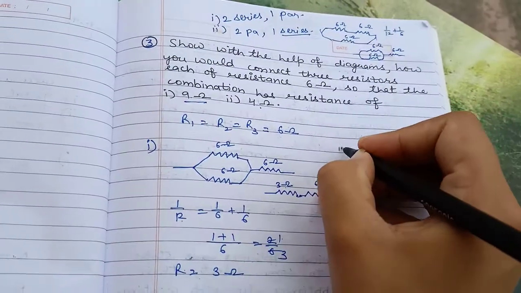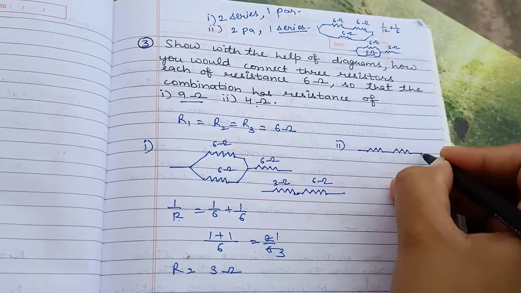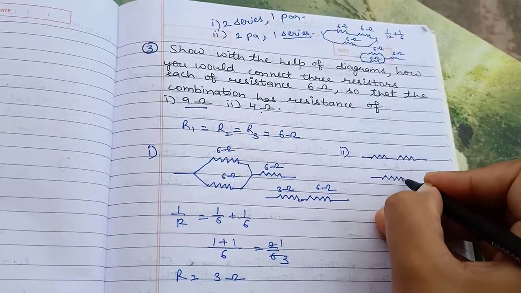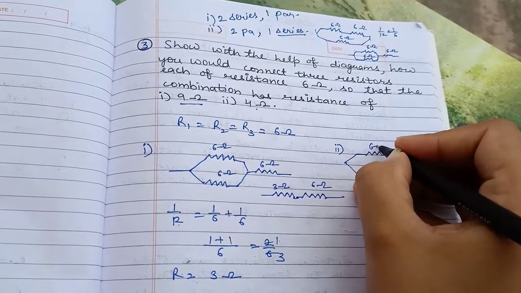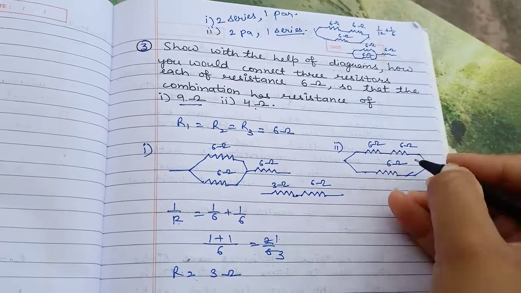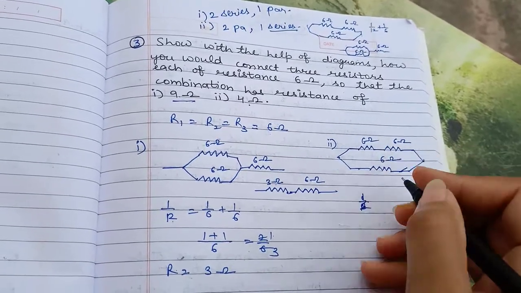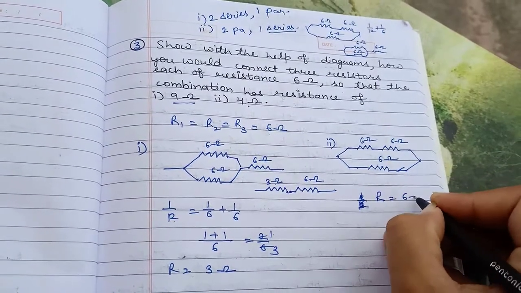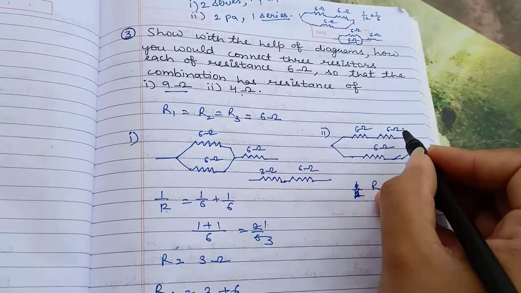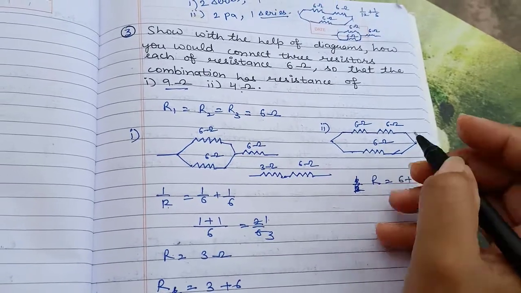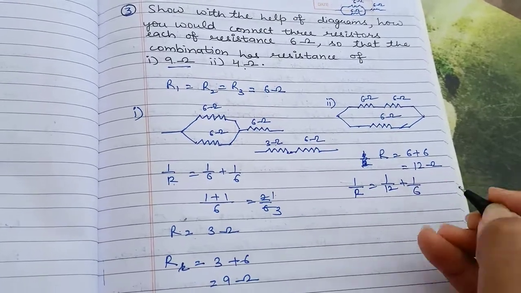So in the second part, 2 resistances in series and 1 in their parallel, like this. 6 ohm, 6 ohm and 6 ohm. So we need to calculate, firstly solve this. Resistance will be equal to 6 plus 6, that is equal to 12 ohm. Now this 12 ohm resultant is in parallel with this 6. So we need to calculate 1 by r is equal to 1 by 12 plus 1 by 6.